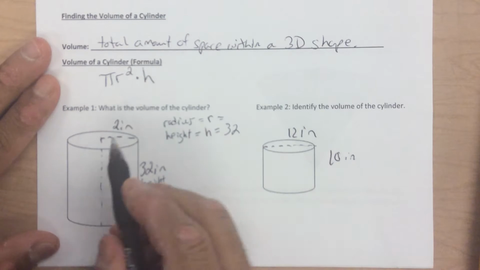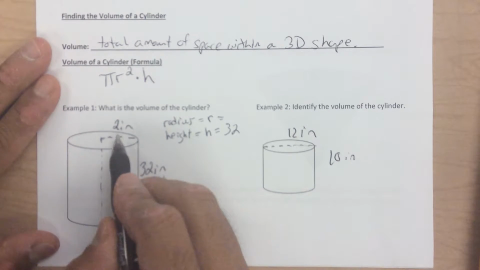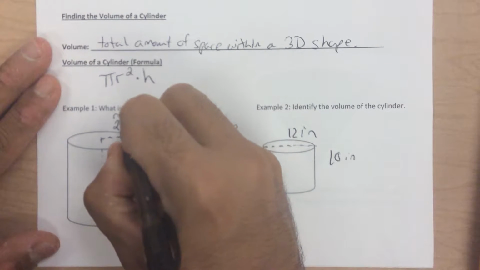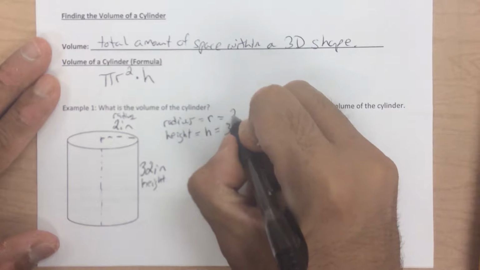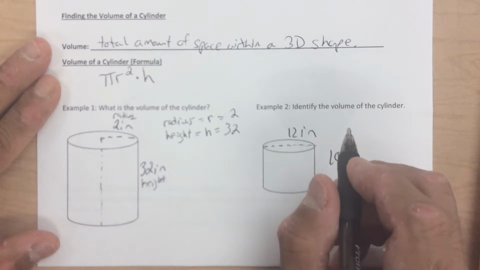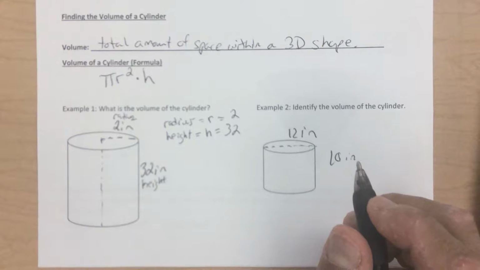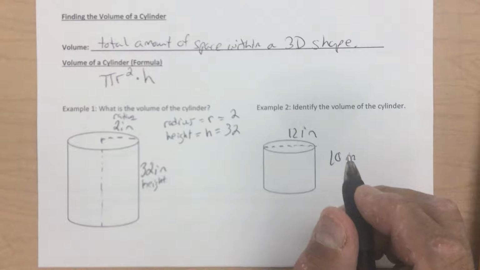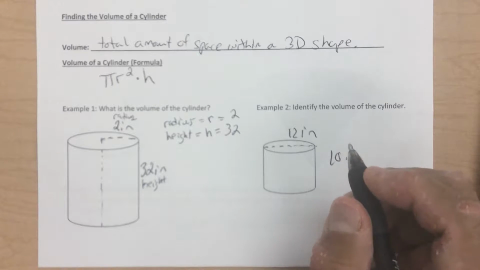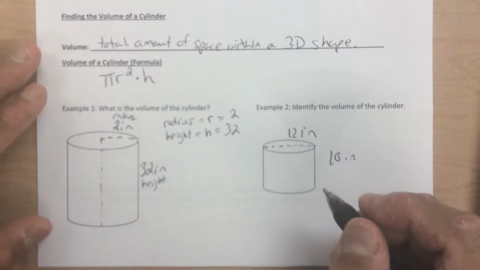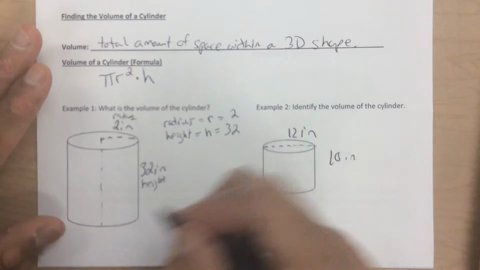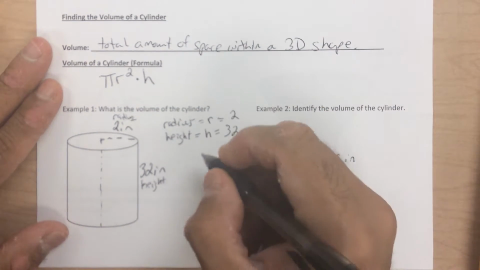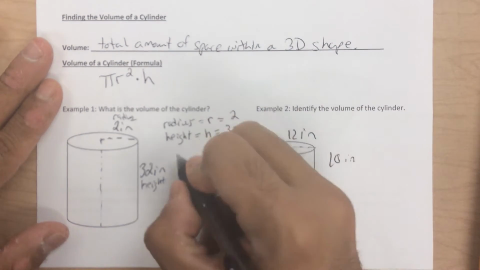The radius is going to be from the center to the edge, which is 12. So the radius is 12. Okay? Now, what I'm going to do with those 2 points is plug them into my formula.